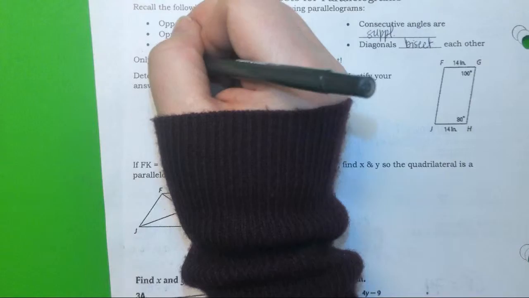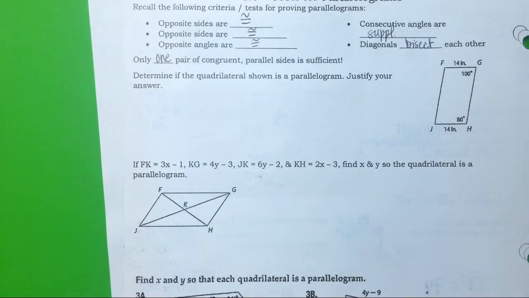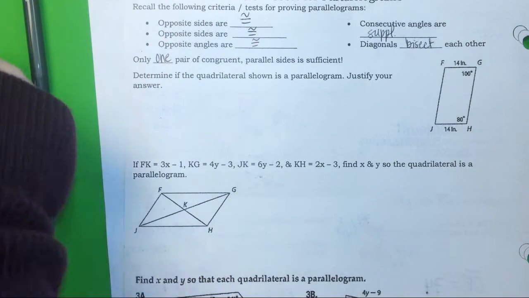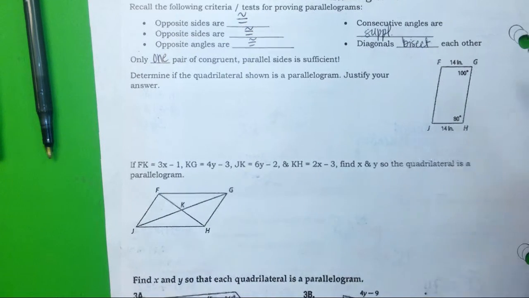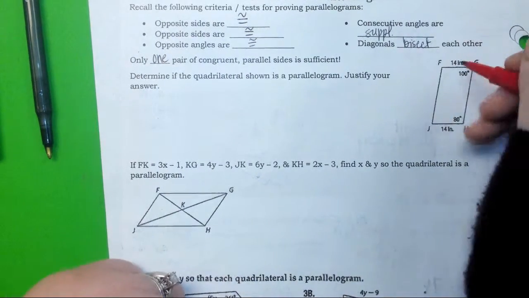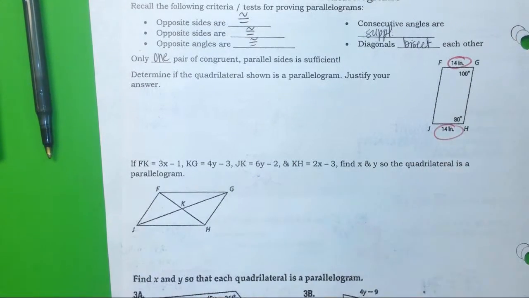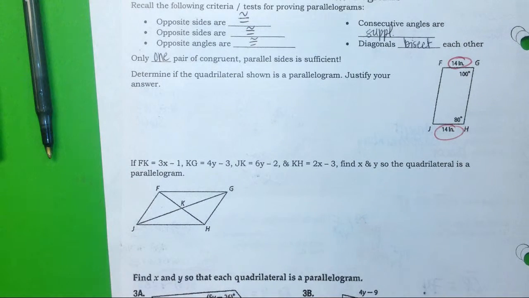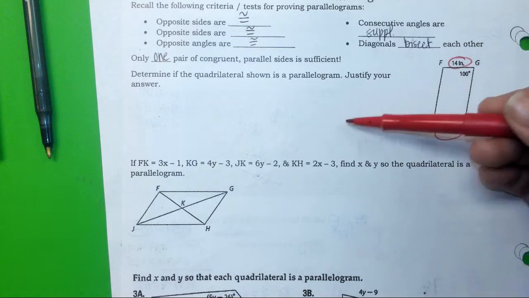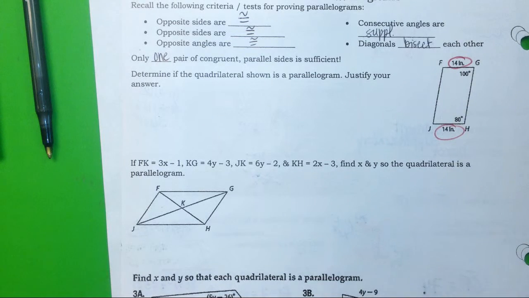Okay, only one pair of congruent parallel sides is sufficient. You don't have to show, you can overkill it and show everybody is equal. You can show that FG and JH are both 14, and then you might can measure it and show that FJ and GH are also 23 or whatever, but you don't have to. As long as 2 of the sides are congruent, you can assume both pairs of sides are congruent.